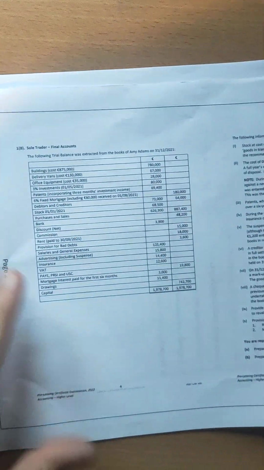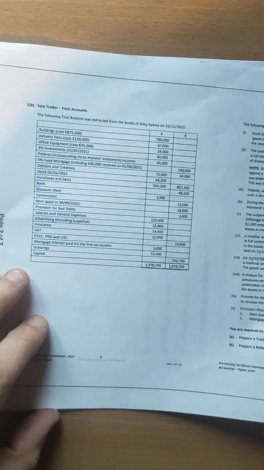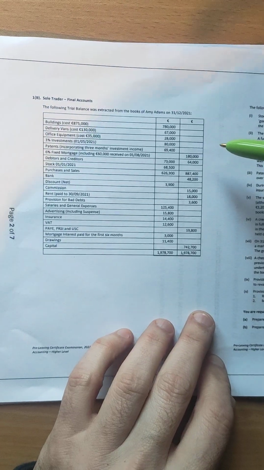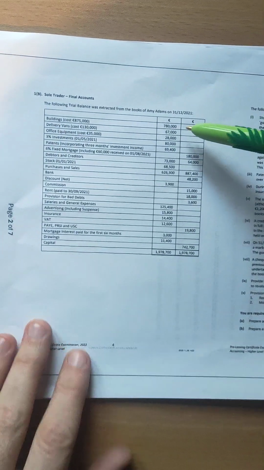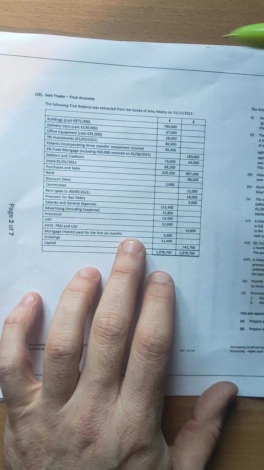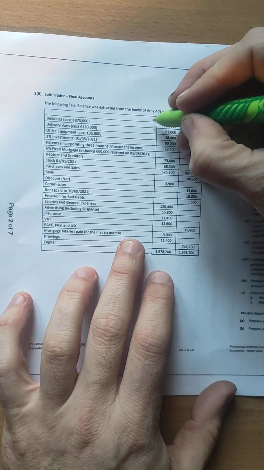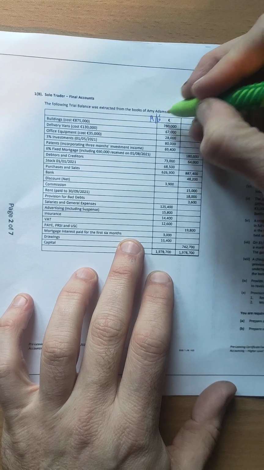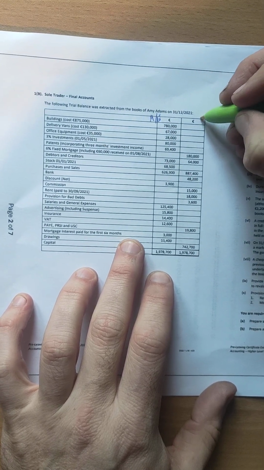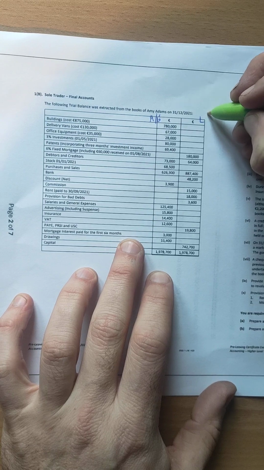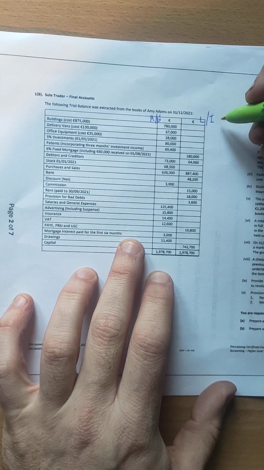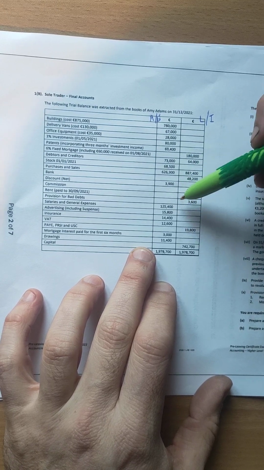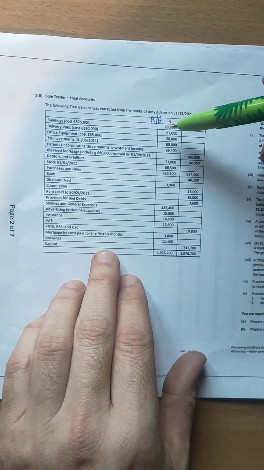Straight away, what we have here is the final accounts for a sole trader. You're given a trial balance that we're very well used to looking at at this stage. The thing you need to really remember is that anything on the debit side is either an asset or an expense, and anything on the credit side is either a liability, income or a gain. It just makes it a lot easier to read what's going on with the trial balance if you can get your head around that first.